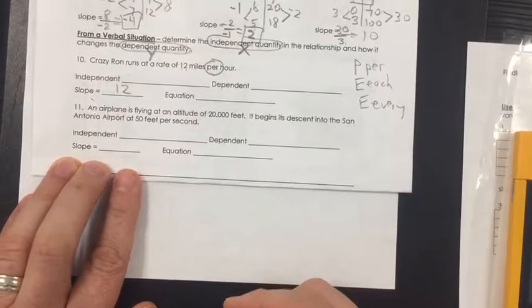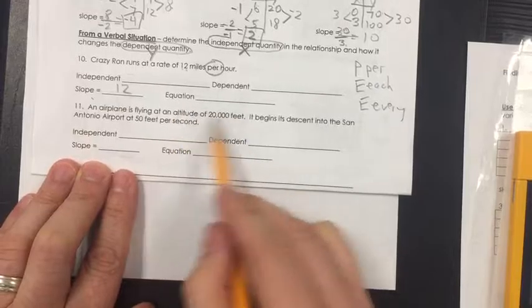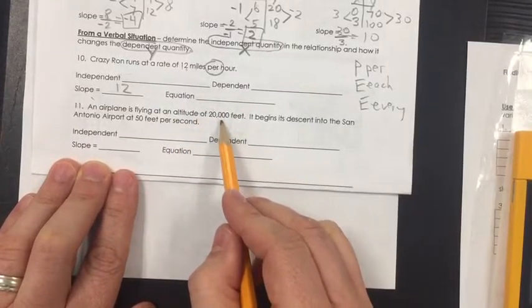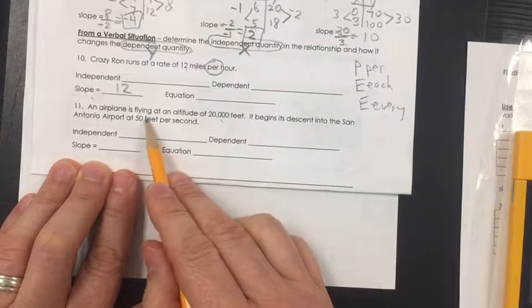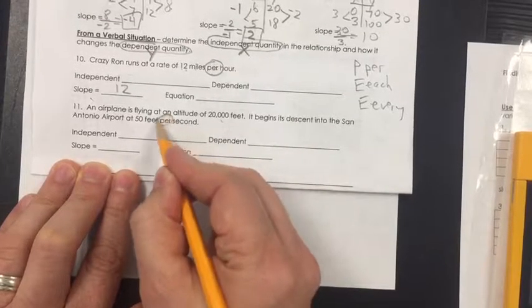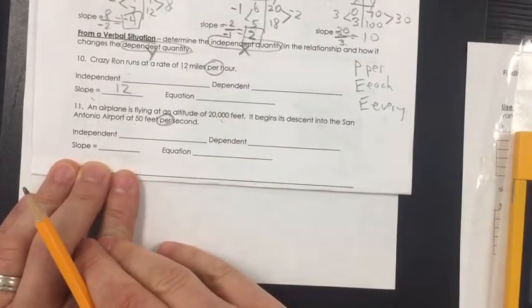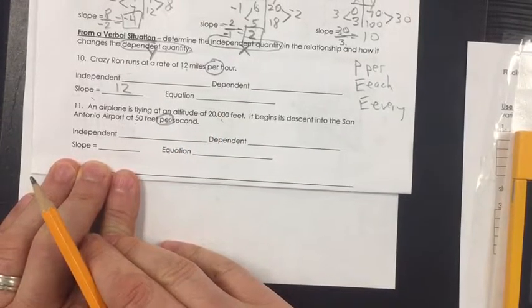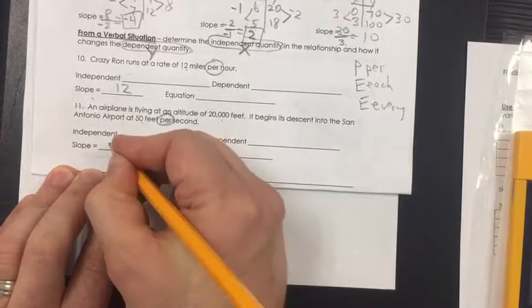Let's go ahead and jump down to 11 and define the word per, each, or every. You see it? An airplane is flying at an altitude of 20,000 feet. It begins its descent into San Antonio Airport at 50 feet per second. Which number is the slope, the 20,000 or the 50? Which one's right beside the per? The 50. That's my slope.